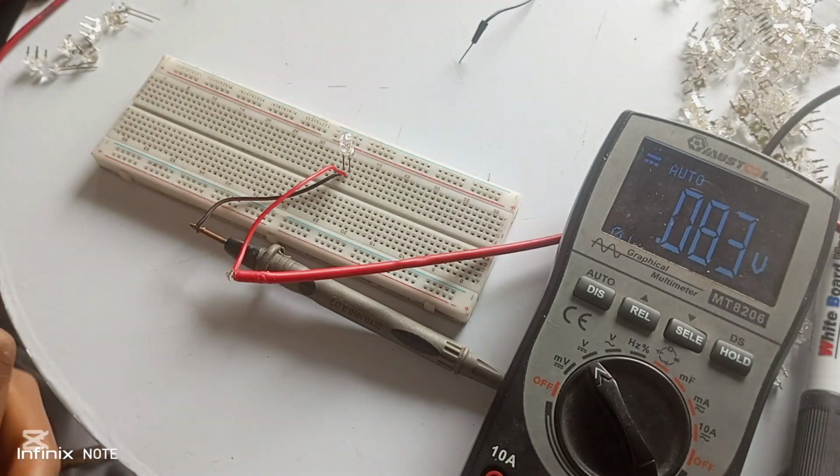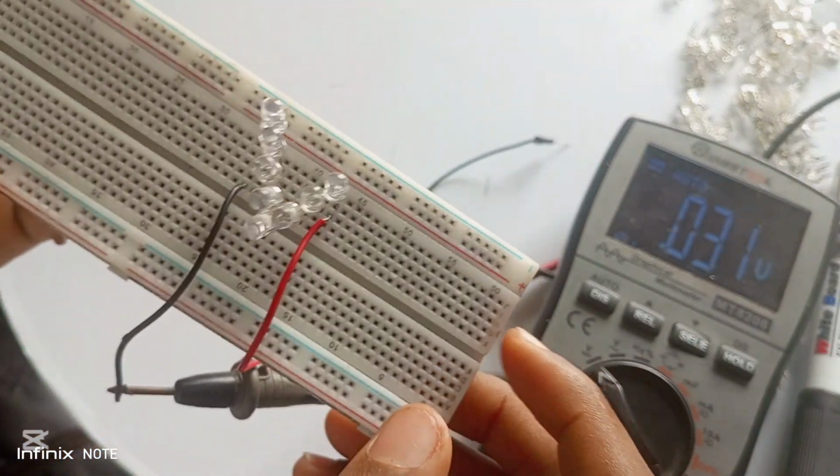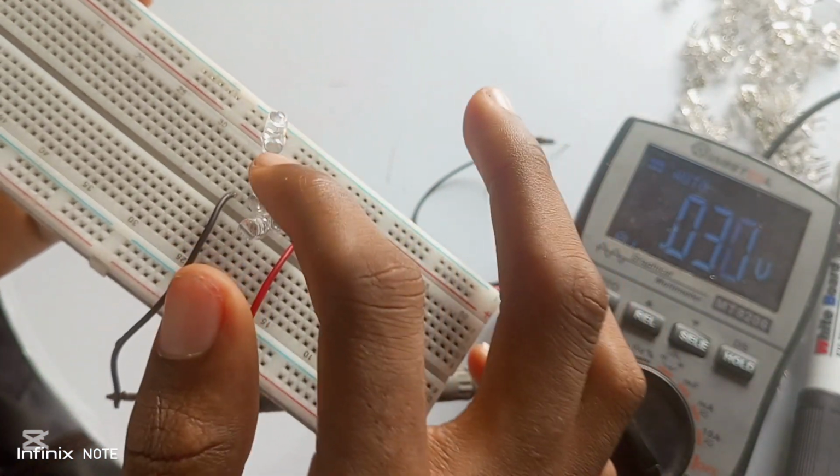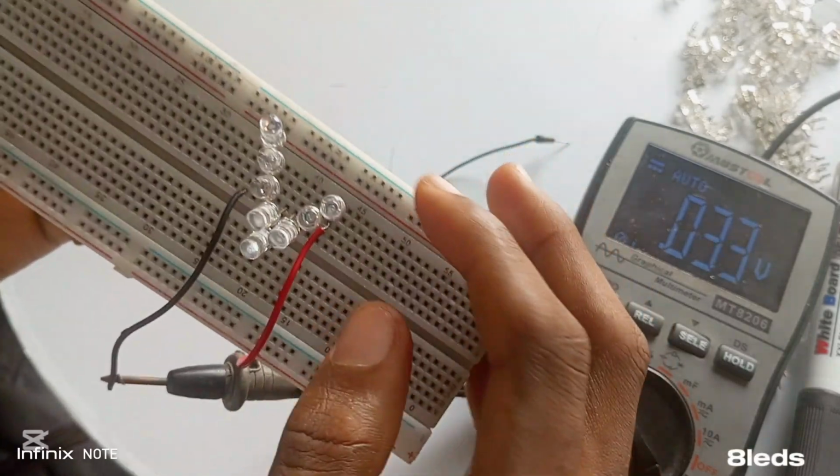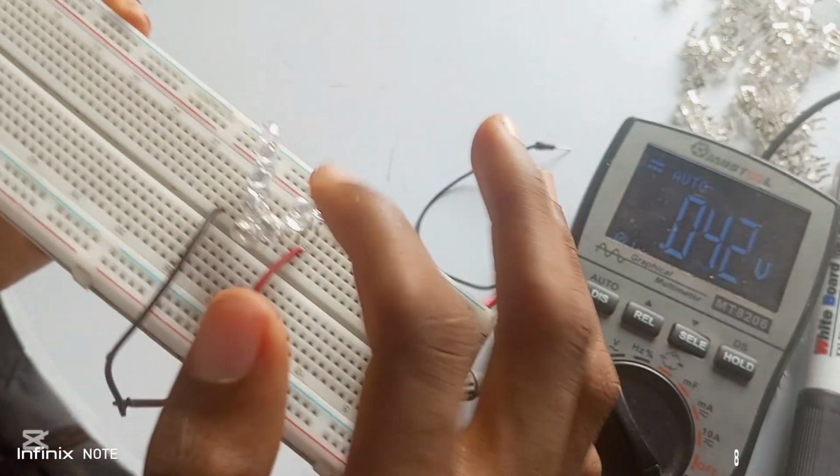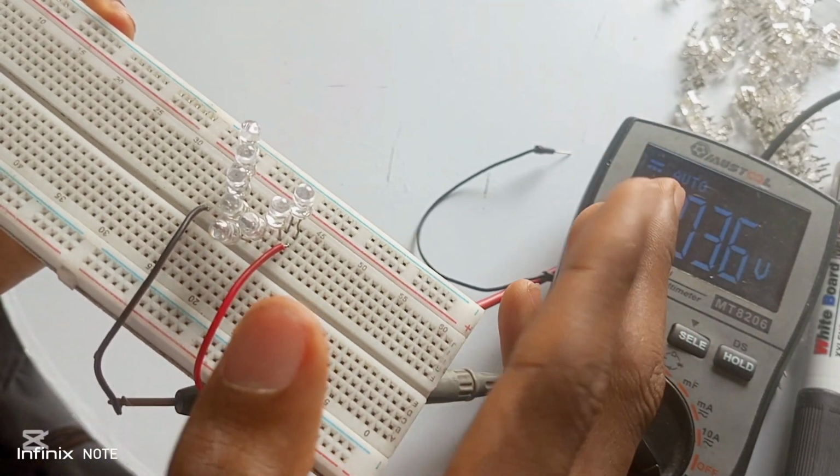But firstly, let's connect it in series and see. Okay, we have the LEDs assembled. We have a total of about 1, 2, 3, 4, 5, 6, 7, 8 LEDs. Yeah, I'm going to be testing 8 LEDs, and all these LEDs are connected in series. I'm going to show you how I connect it.